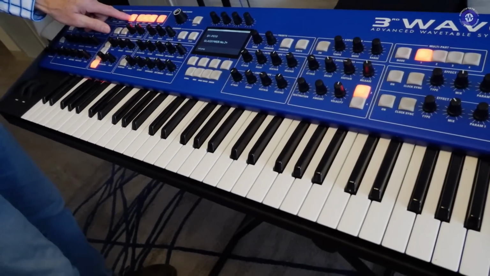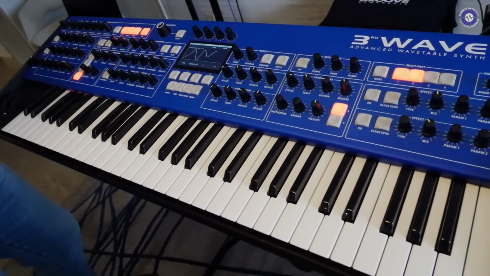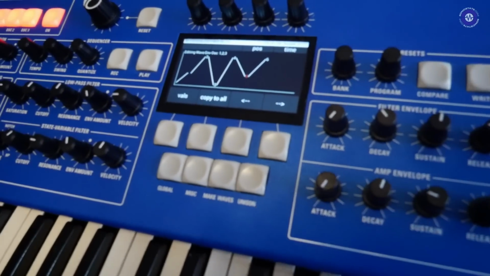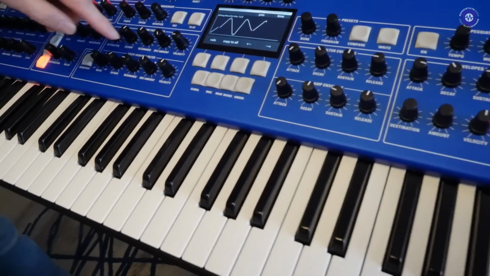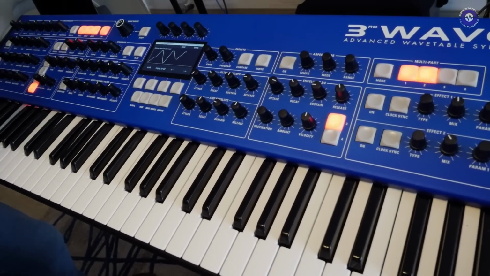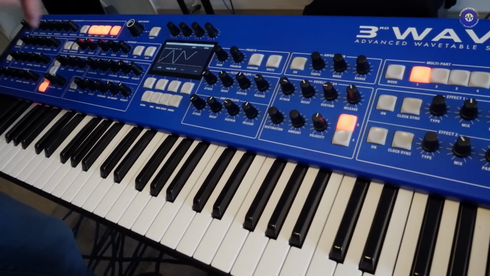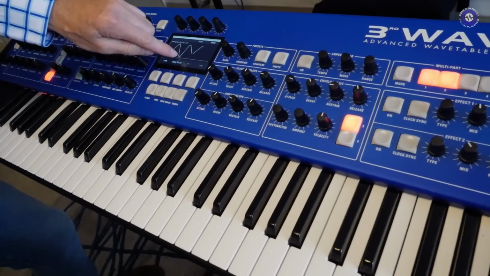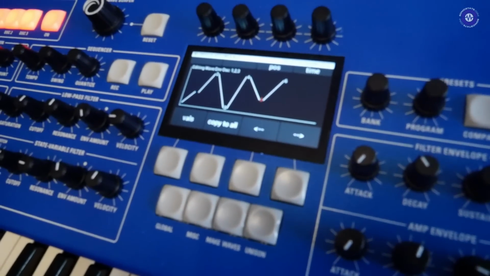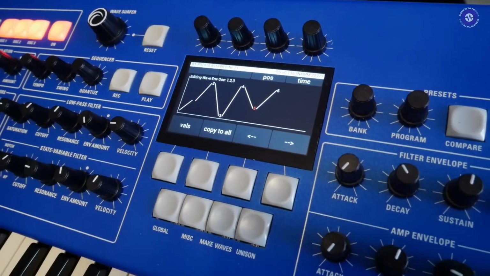But what I'm showing you here is a linear wave envelope, which was not, of course, in the original PPG. The linear wave envelope gives you 6 points in a linear line that tells you what position in the wavetable you want to go to, and then what the time in between each one of them is.